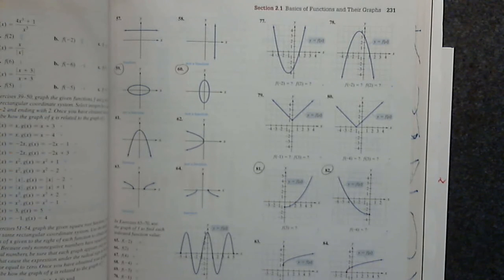Final question here. Find x such that f of x equals 2. What does this mean? Here I was told x is -2. But what am I given now? I'm given y, which is 2. So I draw a horizontal line at 2.